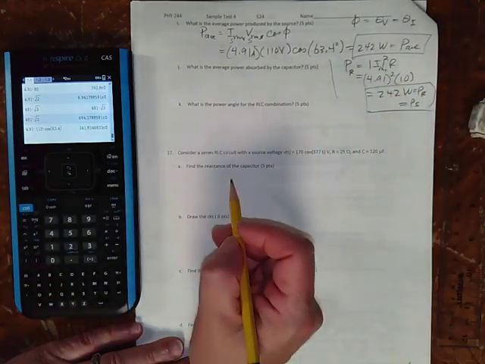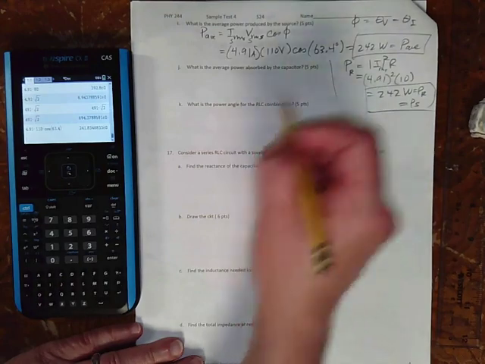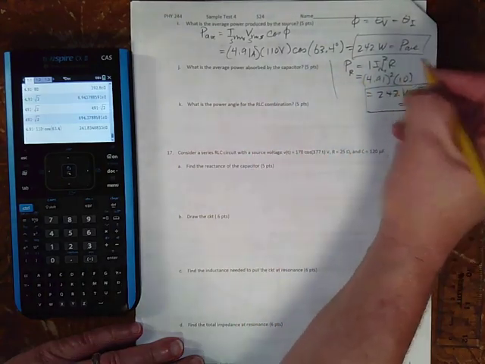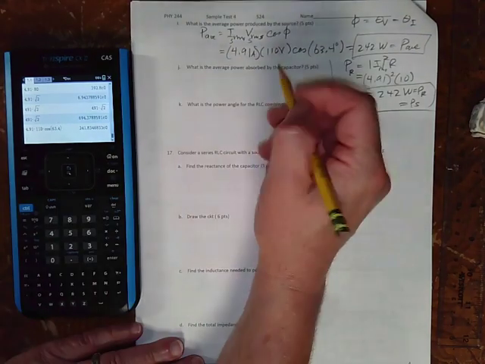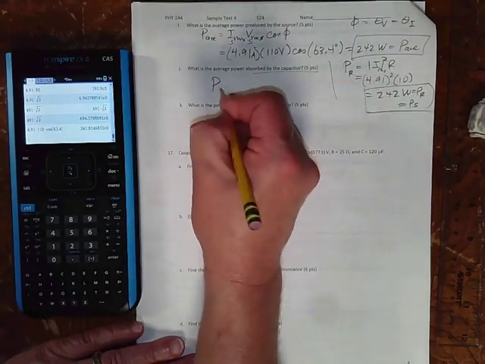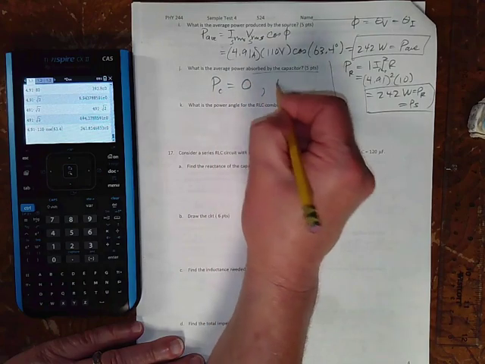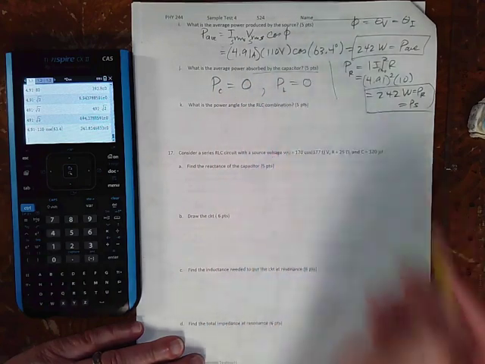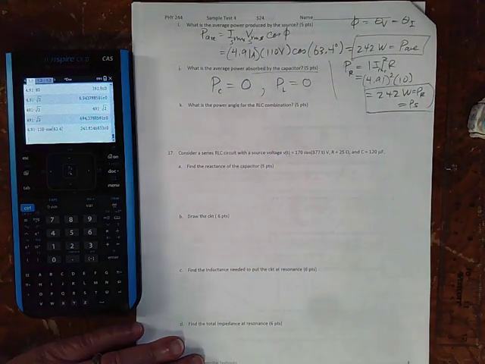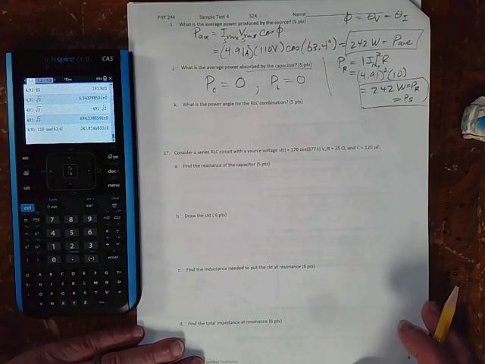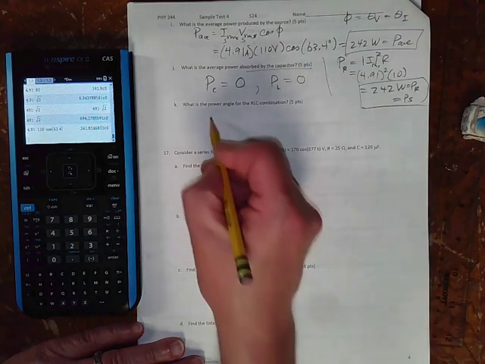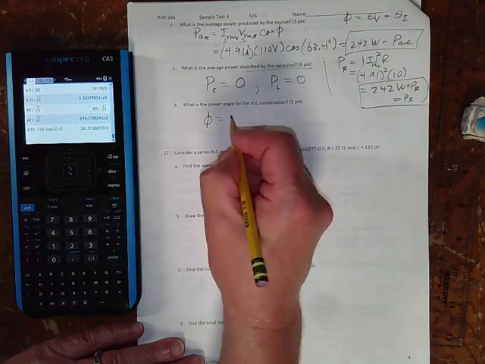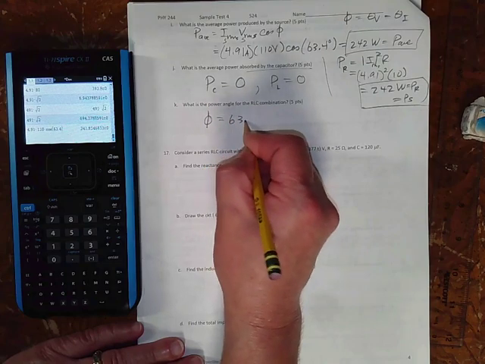Okay? So we could do it either way, with a little bit of an argument there that P source and P R are equal. What is the average power absorbed by the capacitor? P of the capacitor is equal to 0, so would P of the inductor be 0 if I asked that one? All right, they don't consume any average power. Their power is just oscillating back and forth. What is the power angle? We've already done that before. The power angle is the impedance angle, 63.4 degrees.